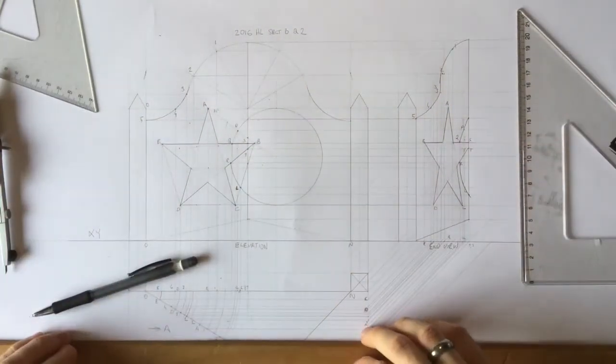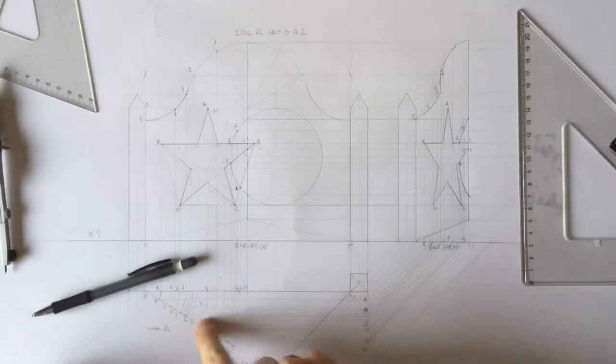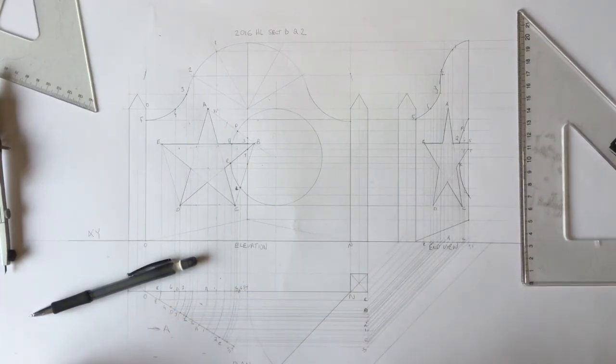Hopefully this video was helpful enough for you. An awful lot of lines here, so you might want to pause the video a lot and slow it down using the half speed button just to figure it out.